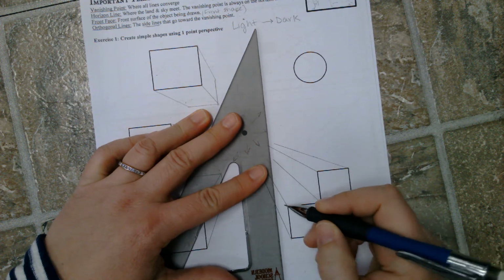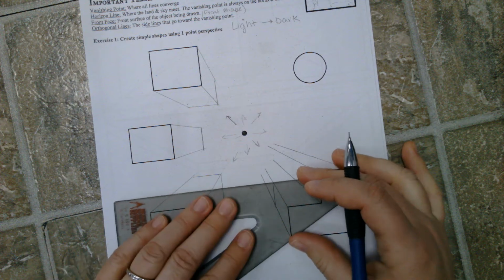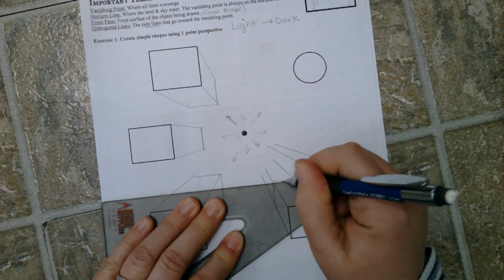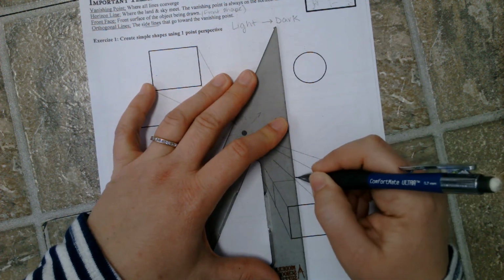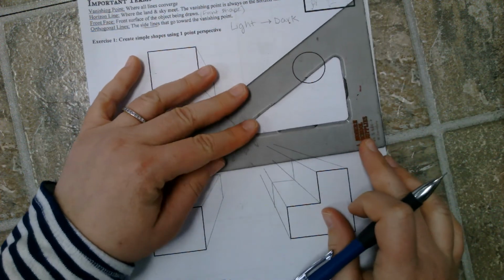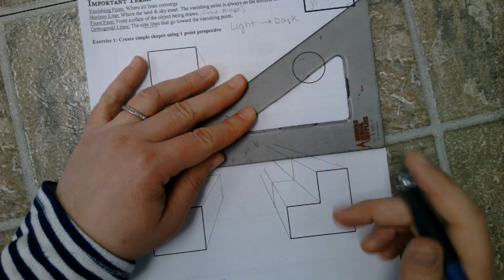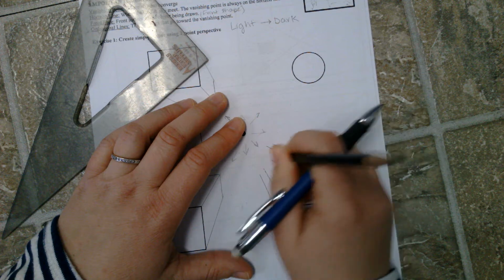I'll make this one kind of thin. All right.